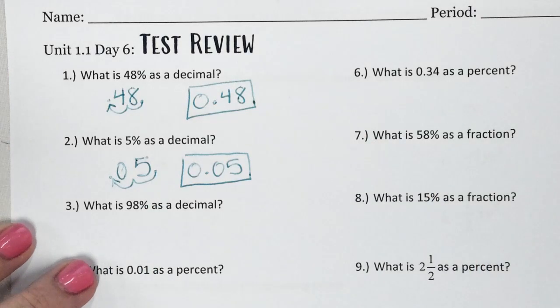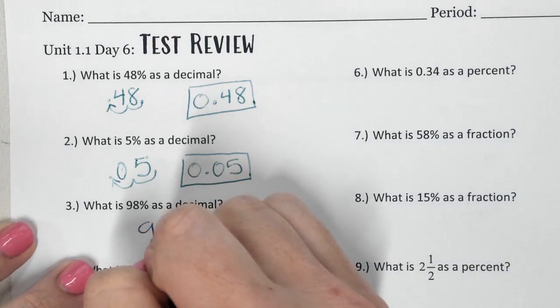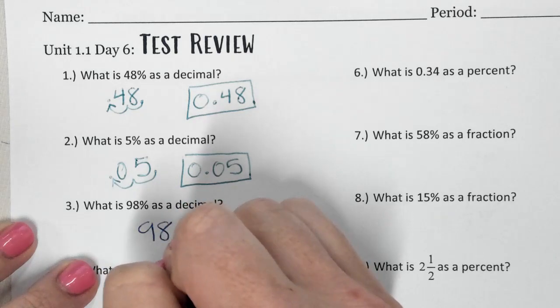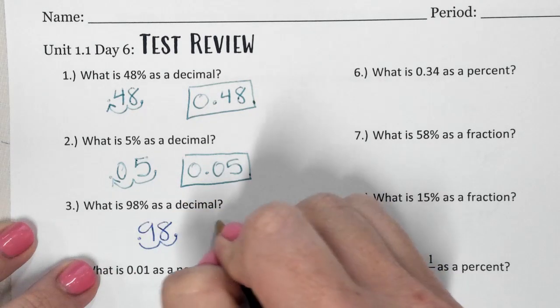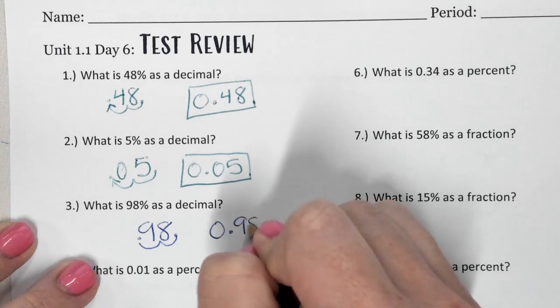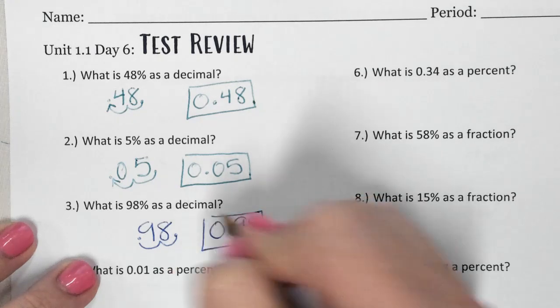Now it says what's 98% as a decimal? Move it twice. I don't know why I changed colors, sorry y'all. That should be the same color.